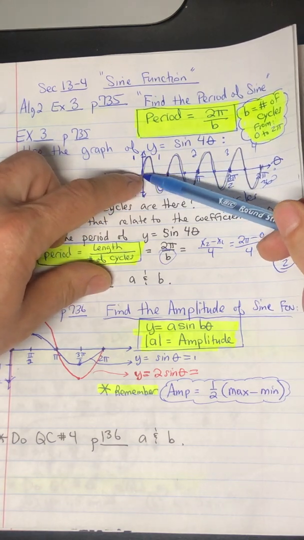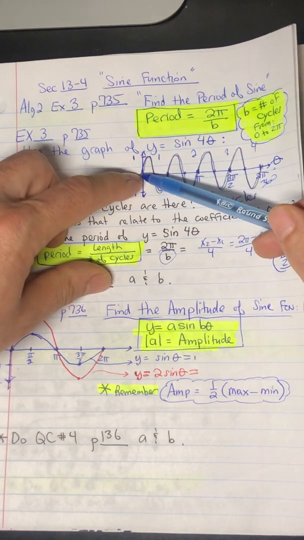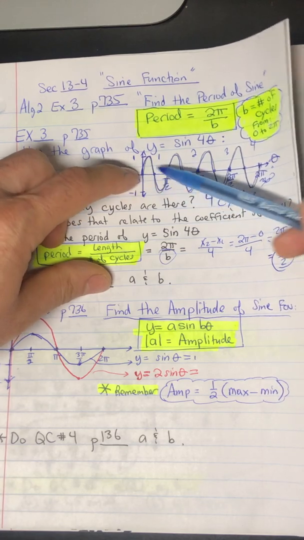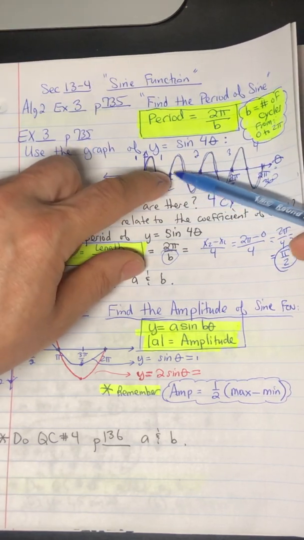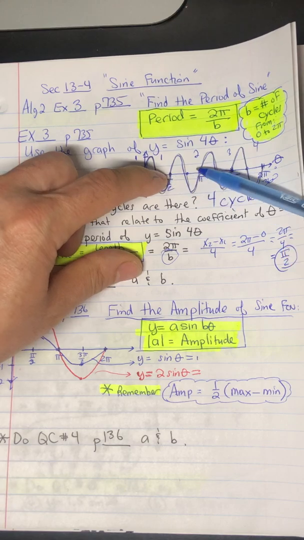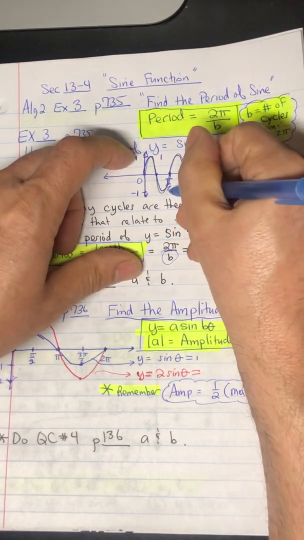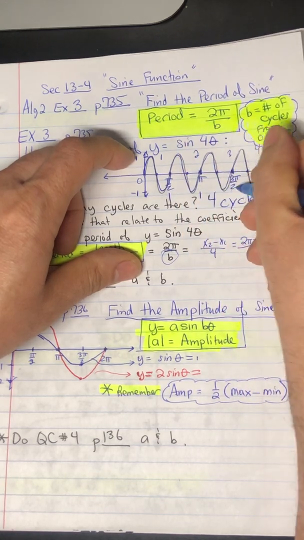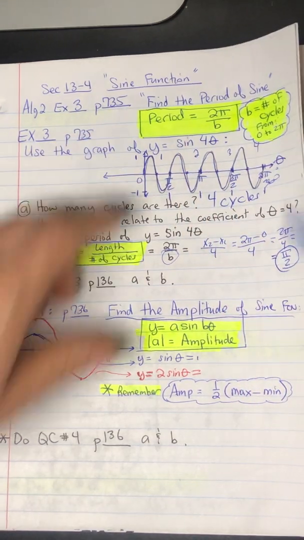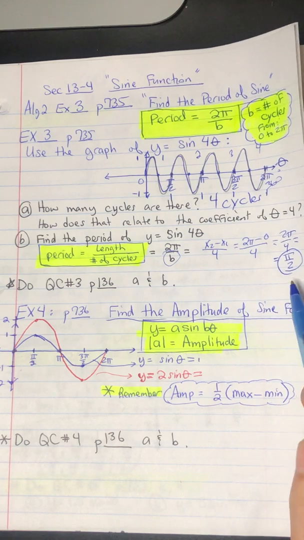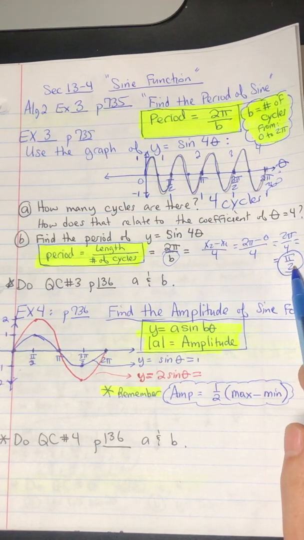The period is the length of one cycle. The length of one cycle is 0 to 2 pi, in the basic graph. From here to here, the length of the cycle is from pi over 2 to pi. Again, it's pi over 2. The length is the period of one cycle. All these cycles have the same length of pi over 2 units. Again, remember pi over 2 is 90 degrees.